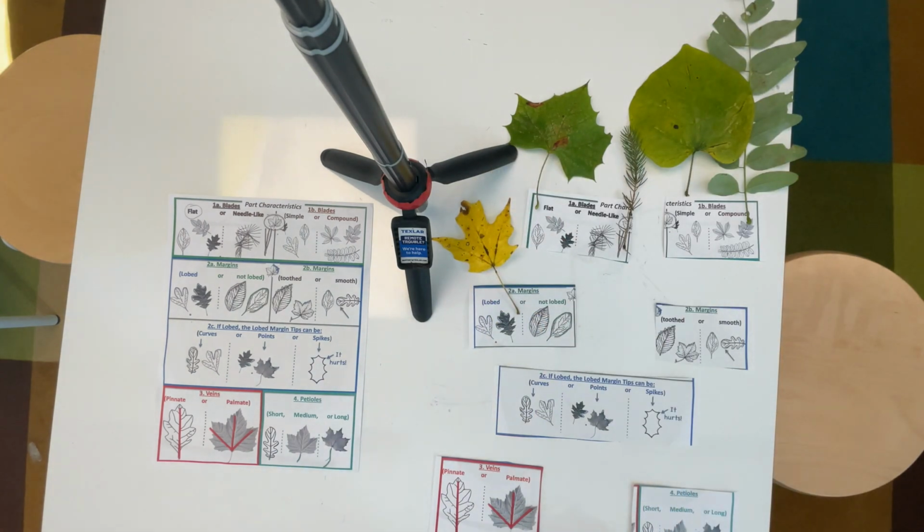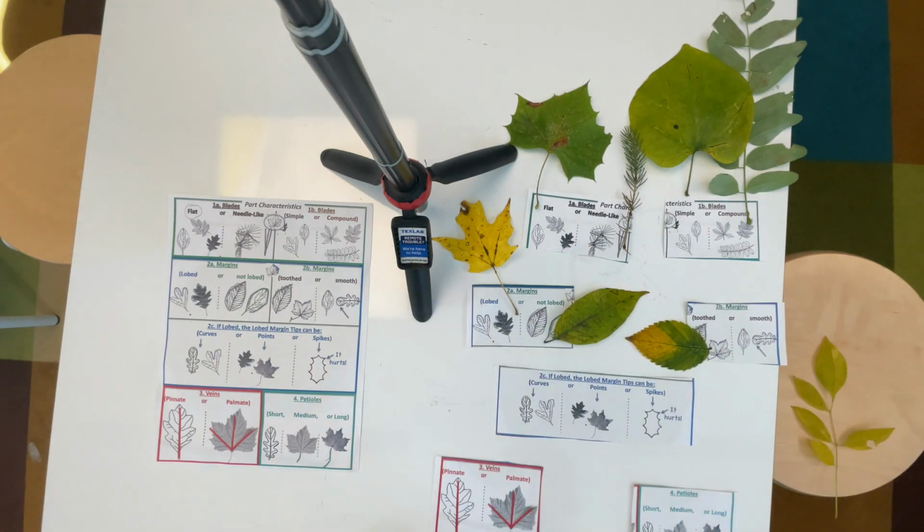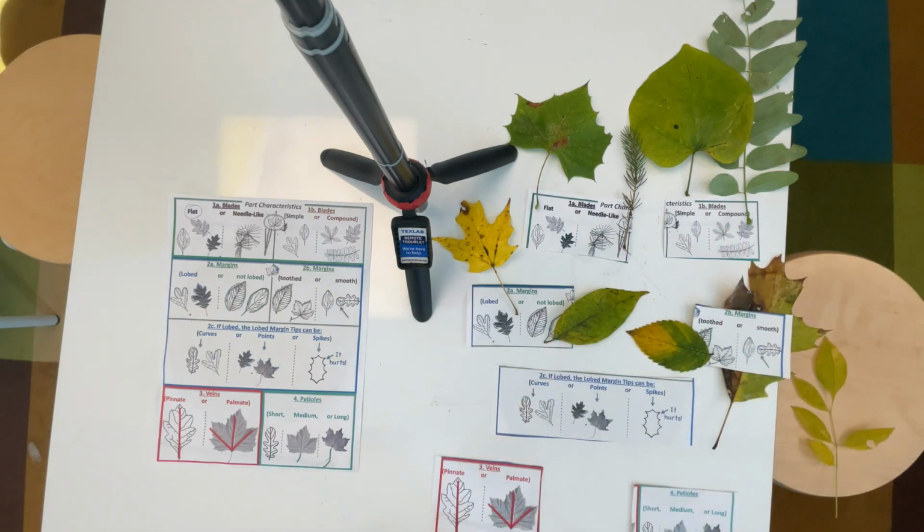Here's a leaf with a lobed margin, and here's a leaf with an unlobed margin. Here's a leaf with a toothed margin, and here's a leaf with a smooth margin.